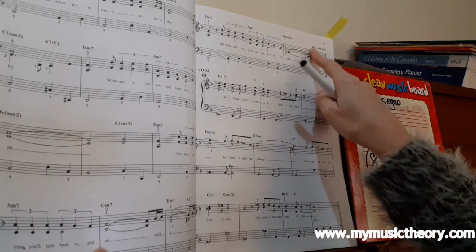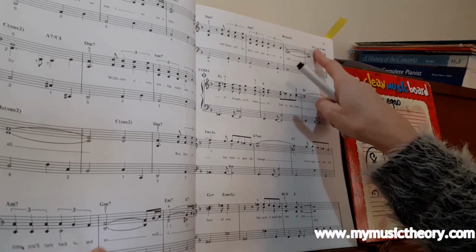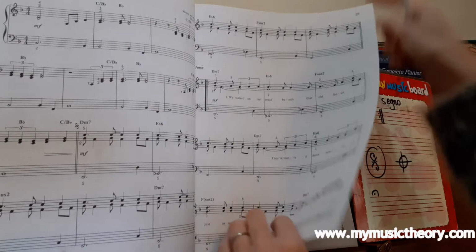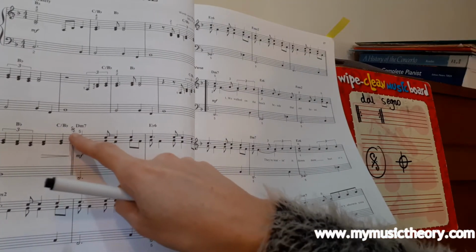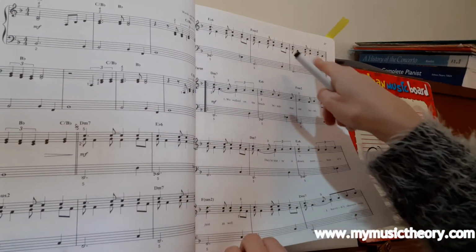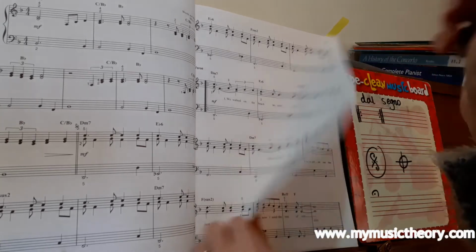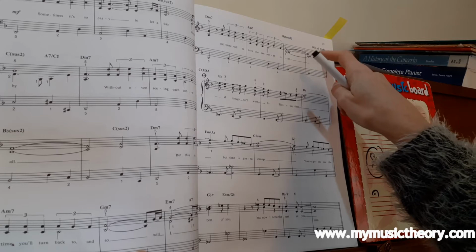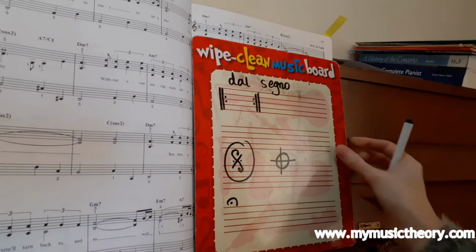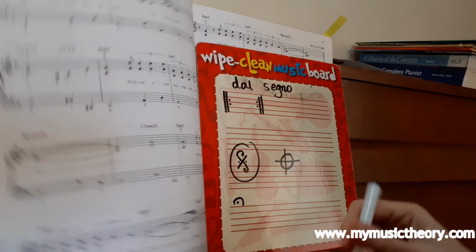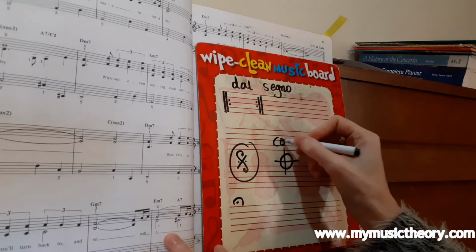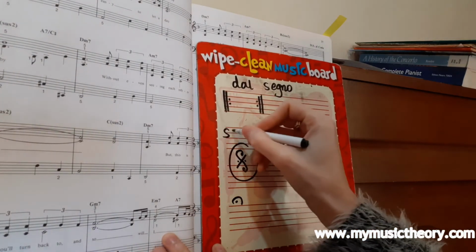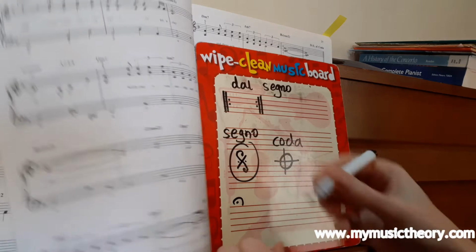So we've got to this point, D.S. al coda, dal segno. So from here, we skip right back to here, and then we play everything again. So this is the third time we've played this. But the other part of this, D.S. al coda, means that we're going to actually look for another symbol, which is this one. So this is the coda symbol, and this one is just called a segno, which means sign.